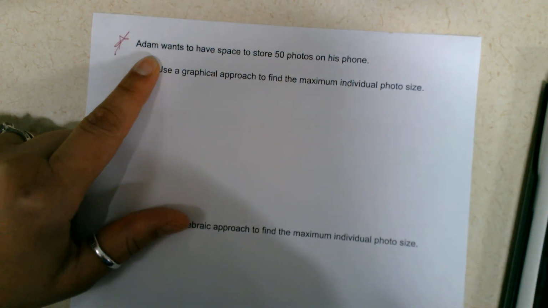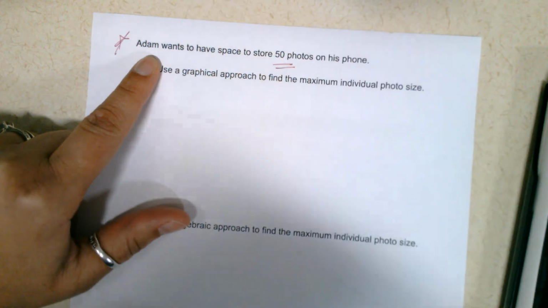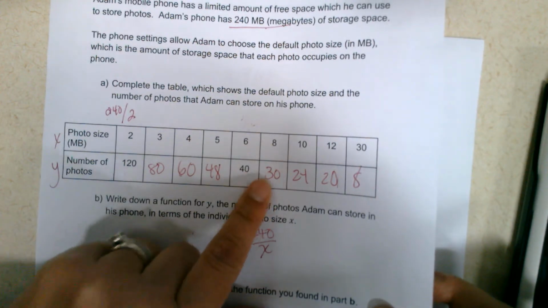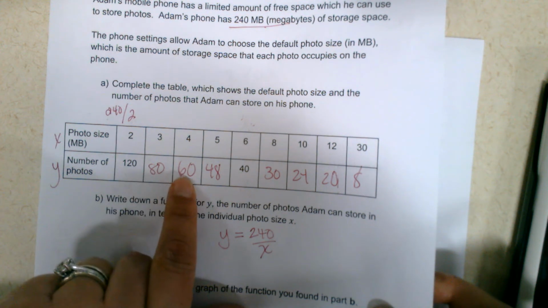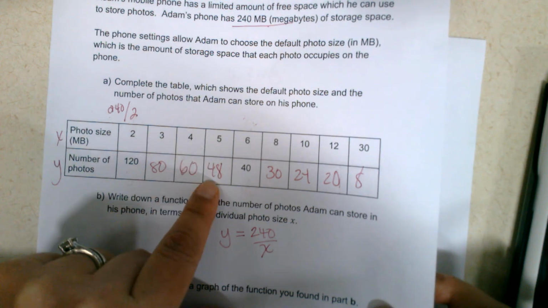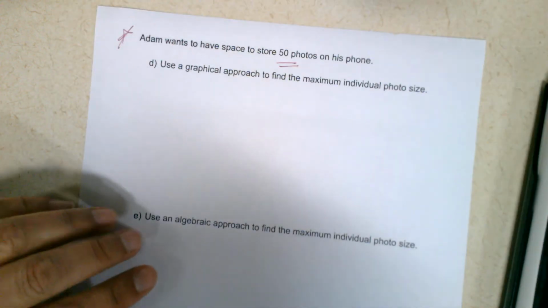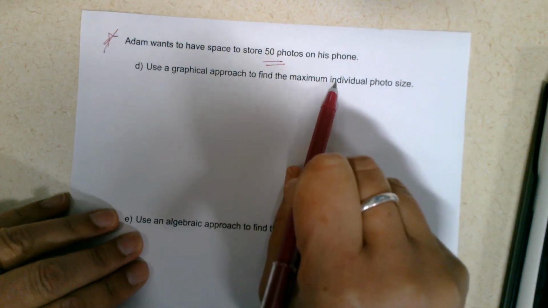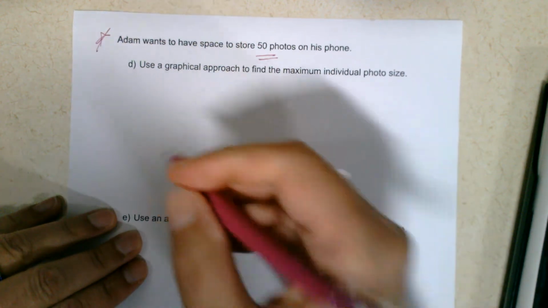Adam wants to have space to store 50 photos. So if we look back here, 50 photos. So number of photos, that would be about between here and here. So we know it's going to be between 4 and 5. So we have to figure out 50 photos on his phone. Use the graphical approach to find the maximum individual photo size.